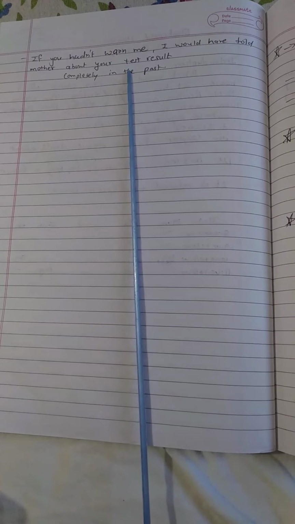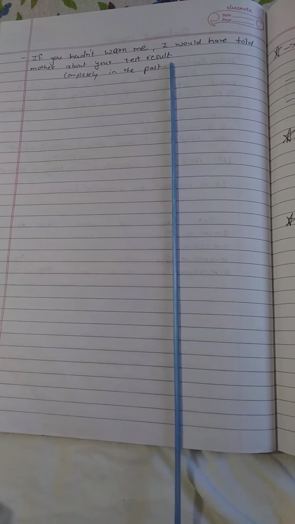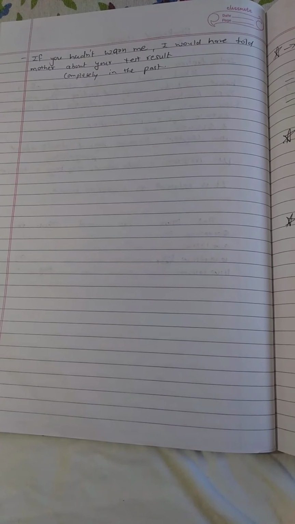So that thing you are supposed to use: if you hadn't warned me, I would have told mother about your test result. So this way you are supposed to use if conditional, right? Now, dear students, you will also have this in your textbook that I am showing you just now.